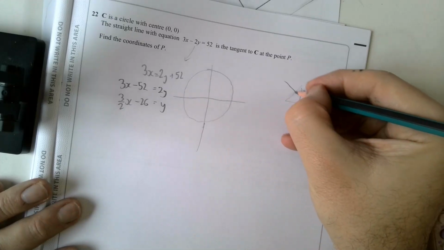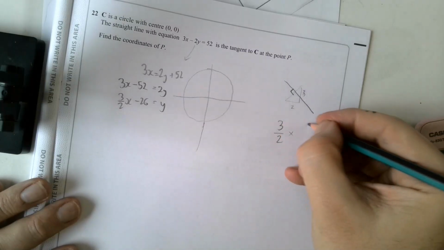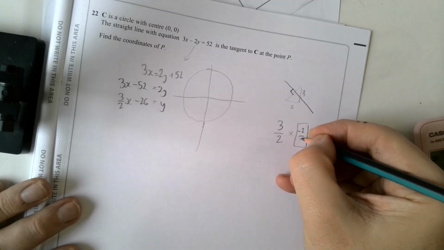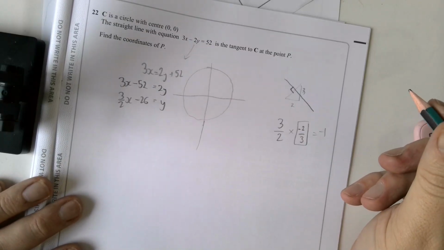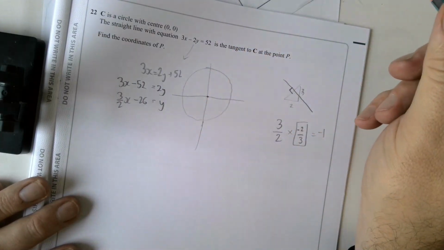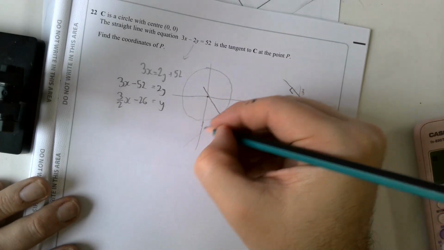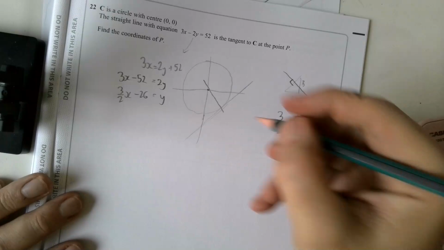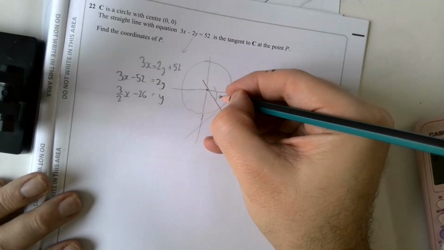So if I'm looking for a perpendicular line, that tangent is going to need to be its negative reciprocal. So it's going to need to be negative 2/3. Okay, negative 2/3. So I now know that that is going to be negative 2/3. So it's going to be like here somewhere-ish, I think. So this is my 2 over 3, and this is going to be my 3 and minus 2.